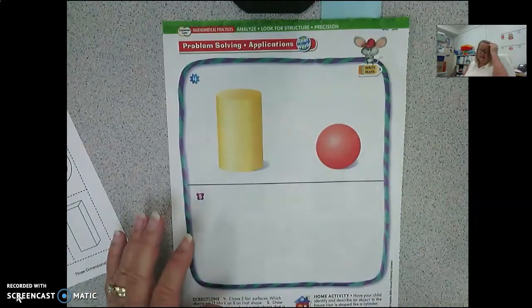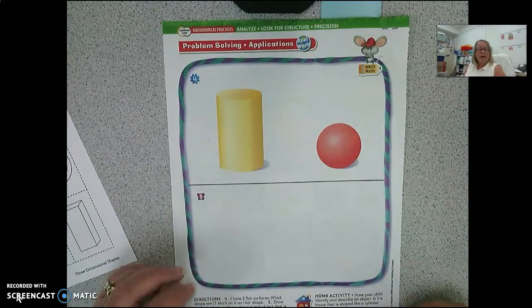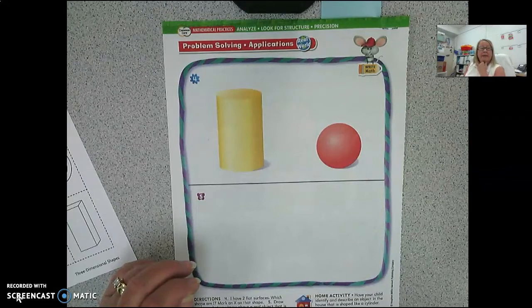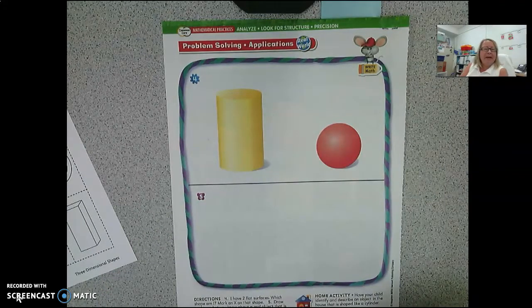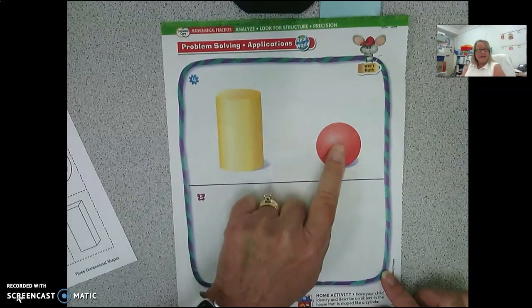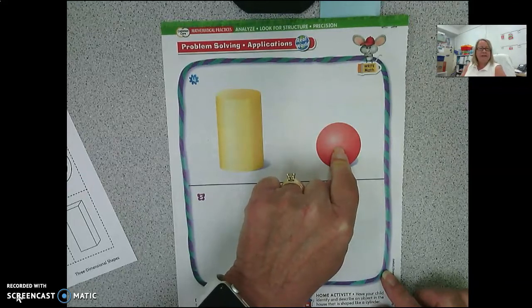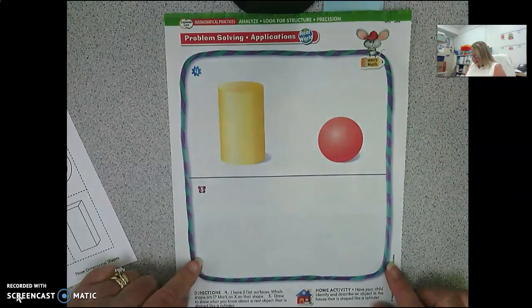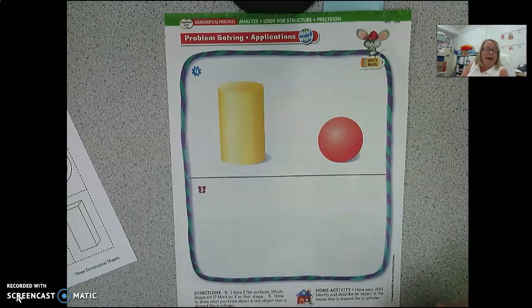Oh, this is easy. Number four, it says to put an X on the shape of who I am. Let me give you some hints. What shape am I? I have two flat surfaces. Put an X on me. Good. Did you put an X on this one? Yeah, because this is a sphere and it has no flat surfaces. And then number 5 says draw a real object like a can of tuna or a pop or a water bottle that is shaped like a cylinder.